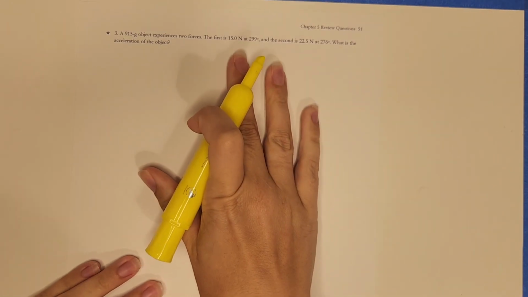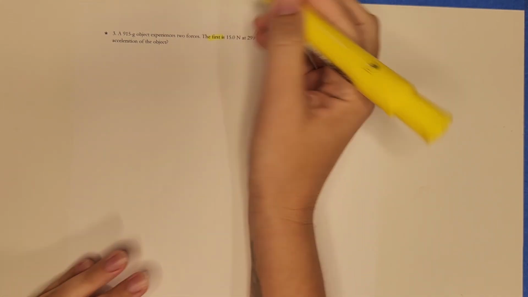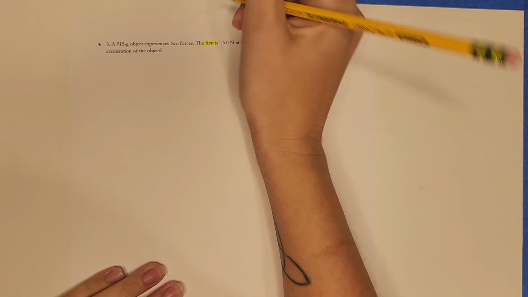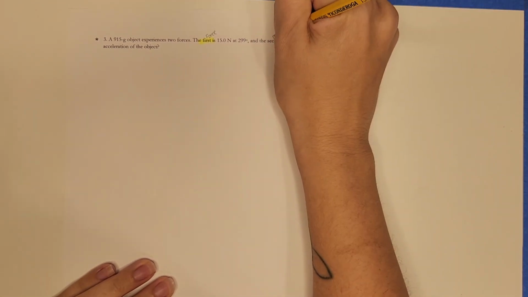Okay, so let's go ahead and find our vector variables, right? The first is our first force, right? And so this is a force. We can write that in here. The first force, right? And the second force.